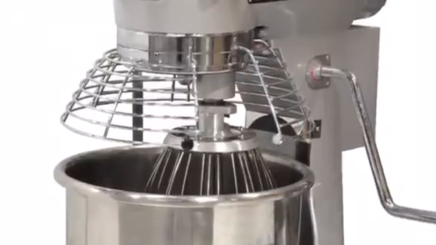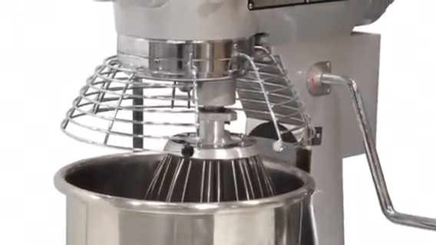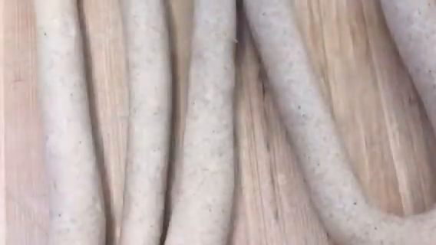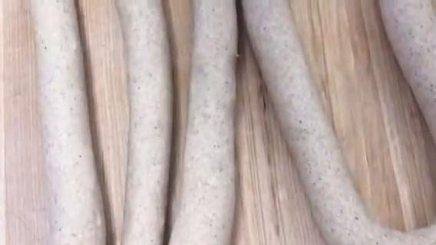After you finish mixing, you must cover it because it will dry out. You scale out 2,300 grams of the dough. You push it down on the table and roll it into a ball. You place it with the seam down and you keep it covered. Then you divide it into 3 660-gram pieces and you pre-shape them like a baguette.